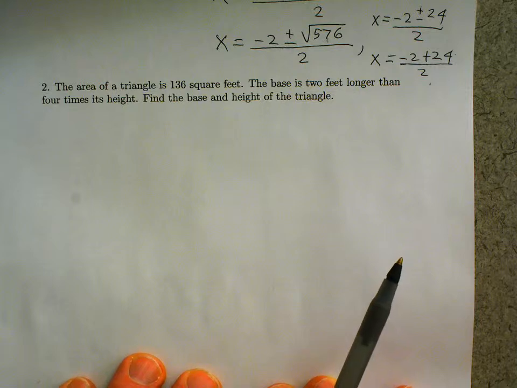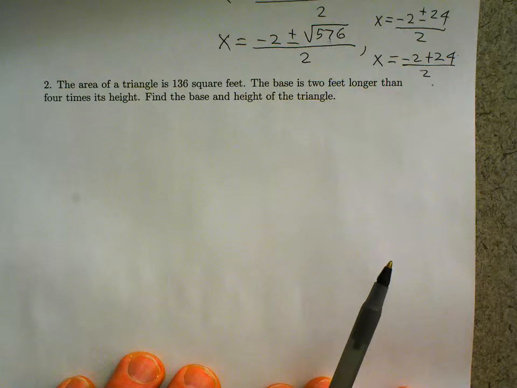The hint is in the first sentence. The first half of the first sentence, the area of a triangle. So that means we need to know the formula for the area of a triangle.